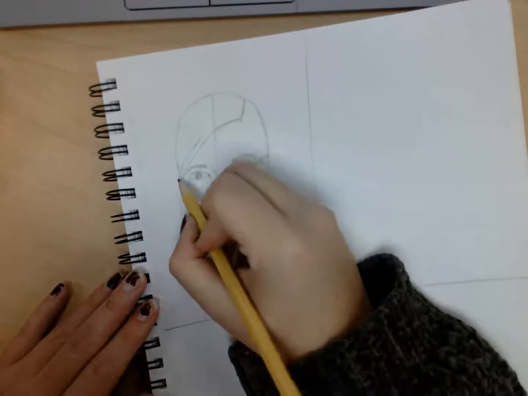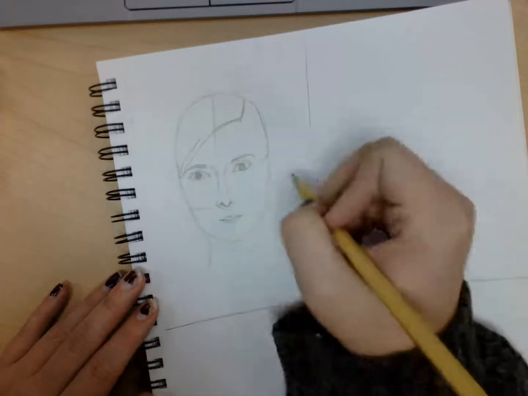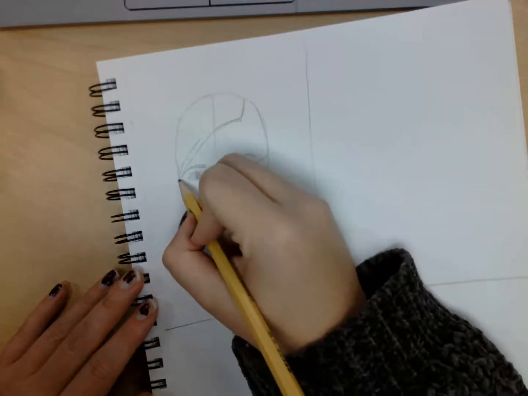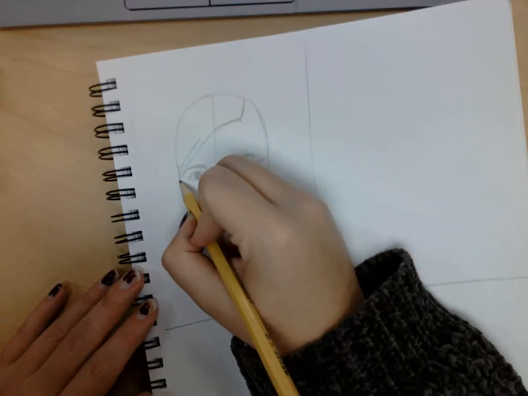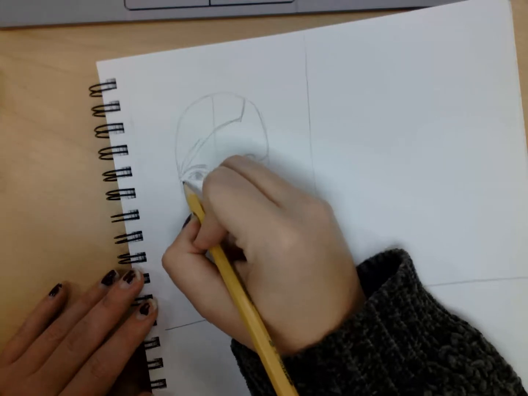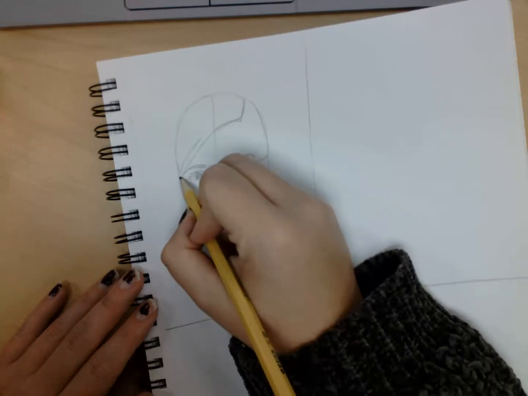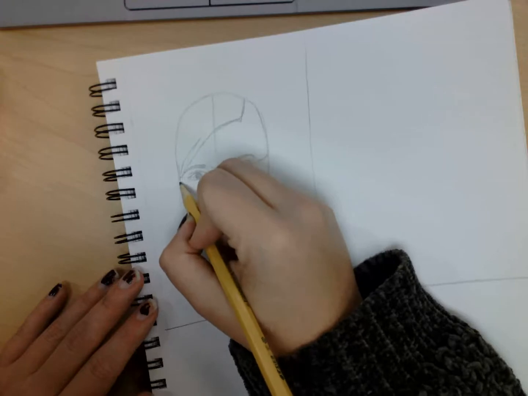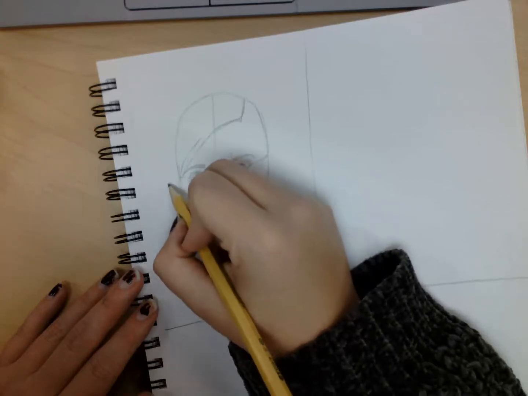Okay, now I'm going to go ahead and draw in her left ear. I'm going to leave the right ear for a little bit, but her left ear, okay, I can see, I want to start, remember it goes between these two lines, but I want to start it below this line so I can go up, kind of like when you're drawing a heart, right?